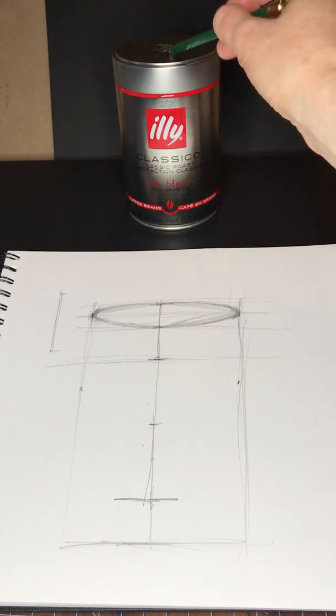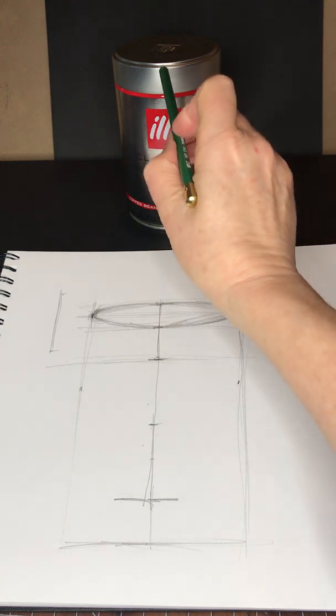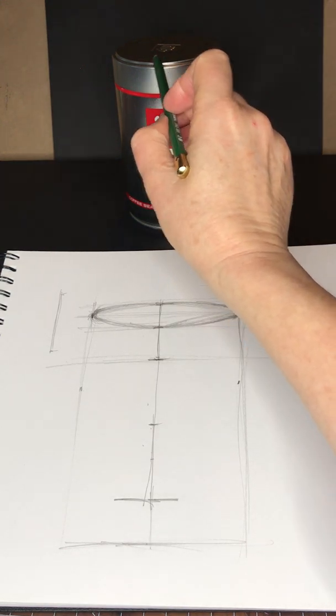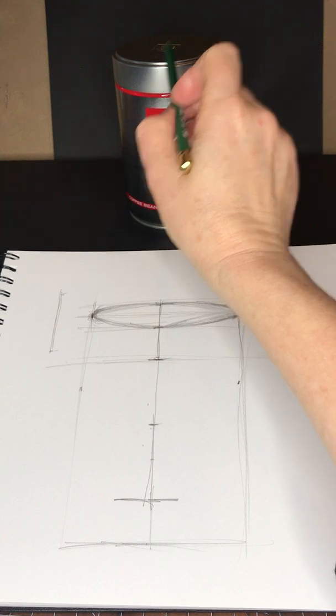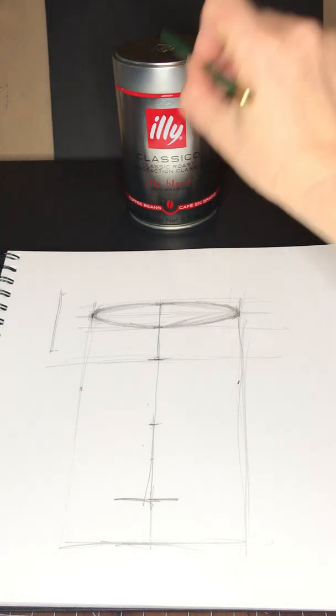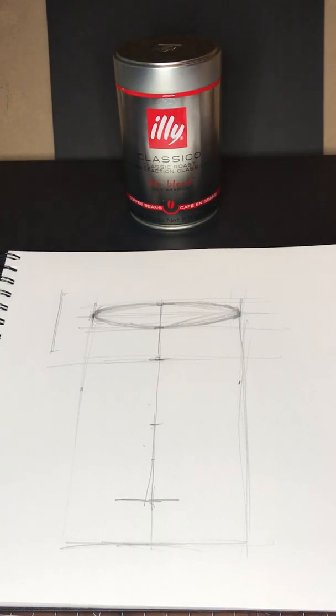what we look at, especially if it's say a cup or something hollow, is that this part of the rim is going to appear very much thinner than this part, and these parts will appear a lot wider.